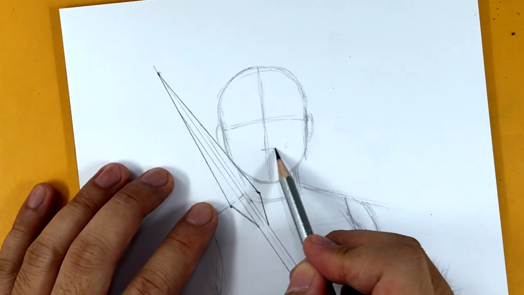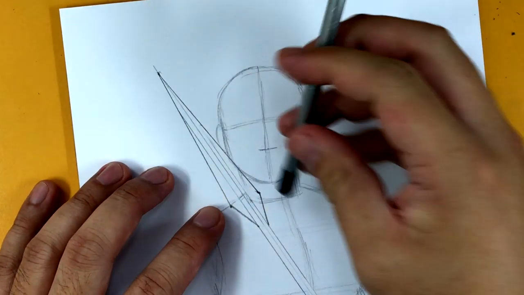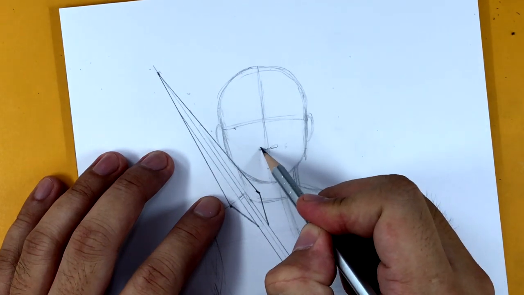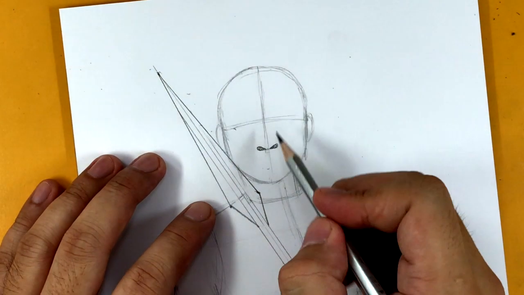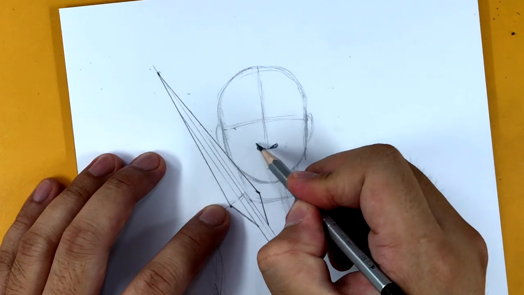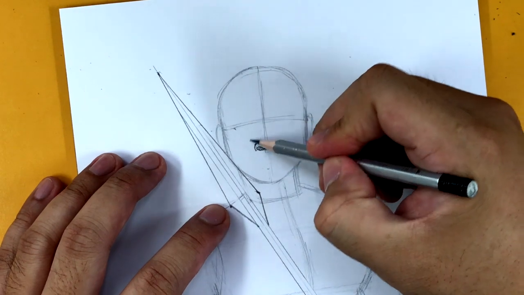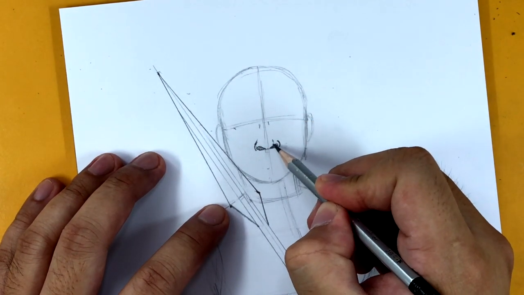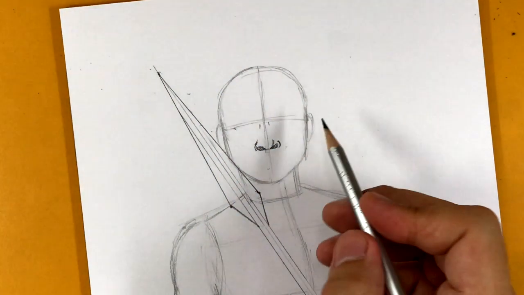And then right here, I'm going to draw kind of like a line for the nose. Okay, from the center, you want to draw the nostrils going out like this. So it comes to a point around the center, like that. Okay. And then you got the sides of the nose right here. And there you go. And then I'm going to draw just the point of the nose, like that.